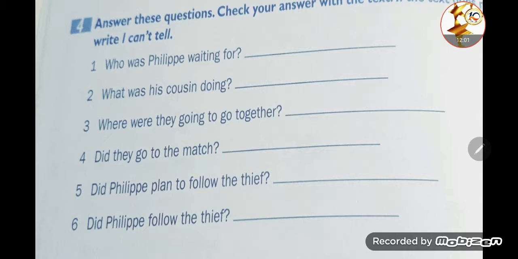Move to question number 4. Question number 4 asks you to do the following. Answer these questions. You need to answer these 6 questions. Check your answers with the text.